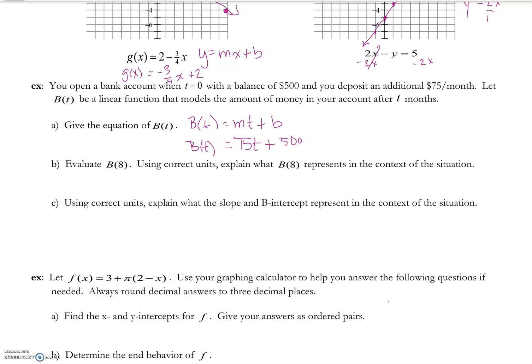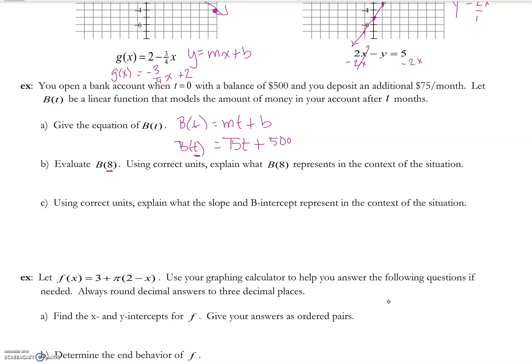Part B says evaluate b of 8, and using correct units, explain what b of 8 represents in the context of the situation. Like we've practiced before, this number inside with function notation is going to replace whatever our x value is. And in this case, our x values are these t values for time. So if I write b of 8, I use my equation, but instead of this t, I'm going to substitute the number 8.